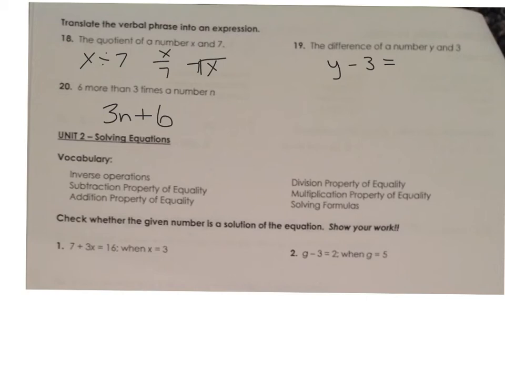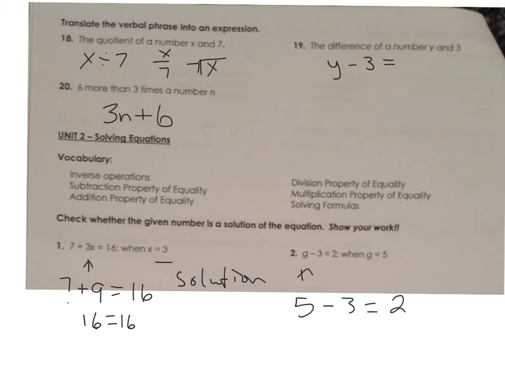Number 1, check whether the given number is a solution to the equation. We're going to plug in 3 for x. So that would be 7 plus 3 times 3, which is 9, equals 16. 7 plus 9 is 16, so it is a solution. Number 2, let's plug in 5 for g. You would have 5 minus 3 equals 2. 5 minus 3 is 2. We get 2 equals 2. So this is also a solution.